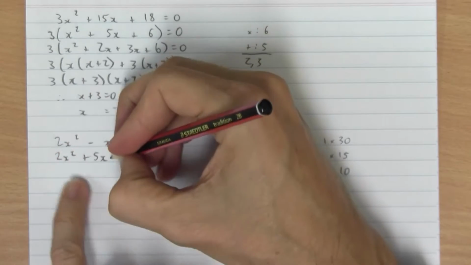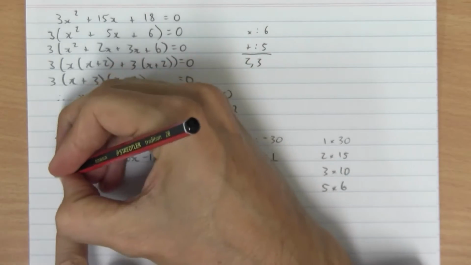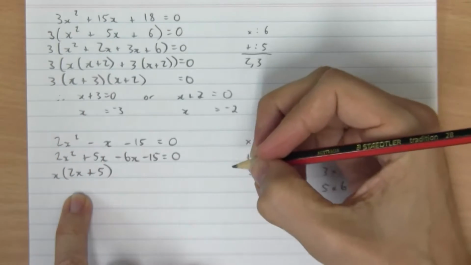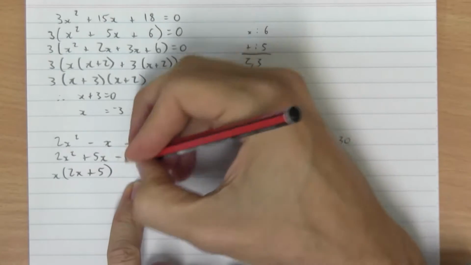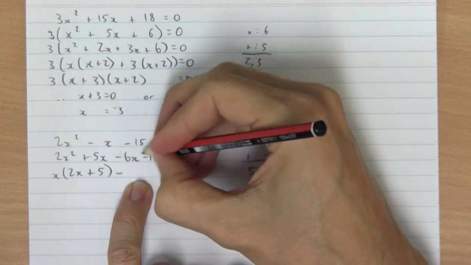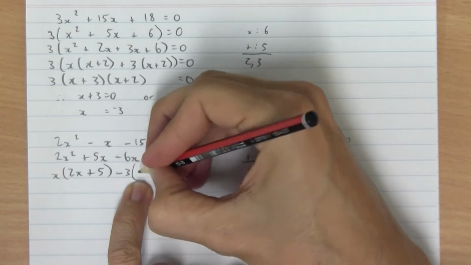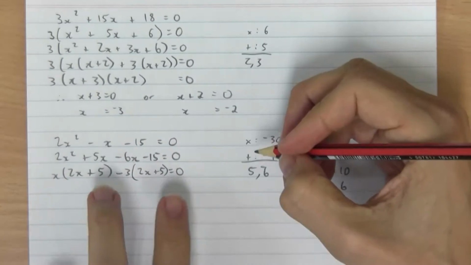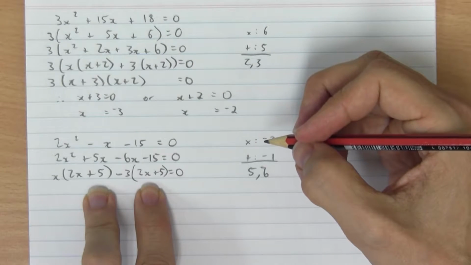I'll show you. Factorise the left two. x(2x plus 5). Now the right two, take out the negative factor and also 3. 2x plus 5. And you should end up with a common factor.